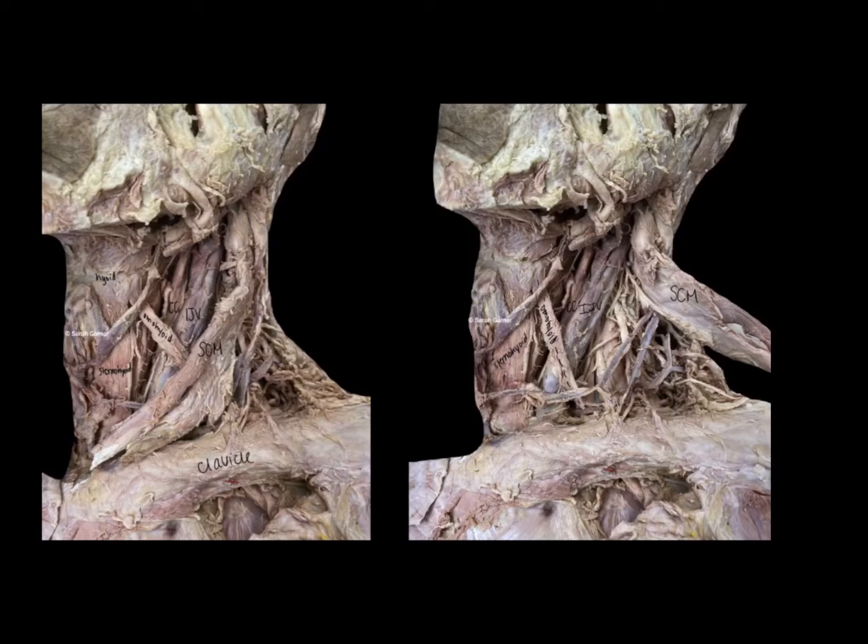All right, so if we reflect that sternocleidomastoid, this is when you're going to start to see the lymph nodes by the jugular vein, the internal jugular vein. So remember, you're going to have a bunch of lymph nodes in and around right here in that area, and those are going to be important for levels 2 through 4 of a neck dissection. But also note that you can see the spinal accessory nerve innervating the sternocleidomastoid right here.